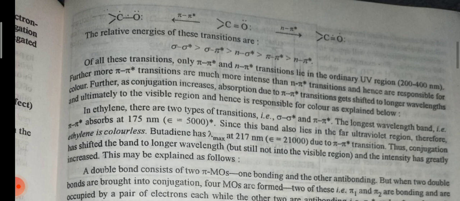Of all these transitions, only pi to pi star and n to pi star transitions lie in the ordinary ultraviolet region, 200 to 400 nanometers. Furthermore, pi to pi star transitions are much more intense than n to pi star transitions and hence are responsible for color. Further, as conjugation increases, absorption due to pi to pi star transitions gets shifted to longer wavelengths and ultimately to the visible region and hence is responsible for color as explained below.